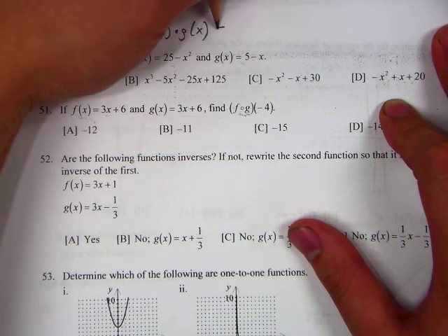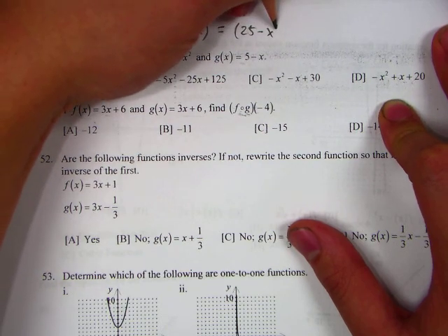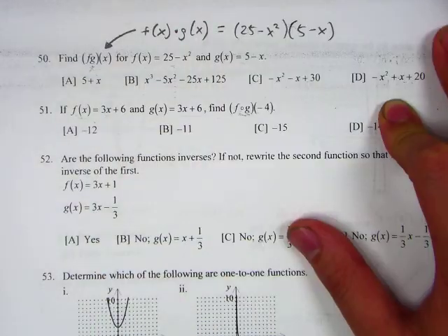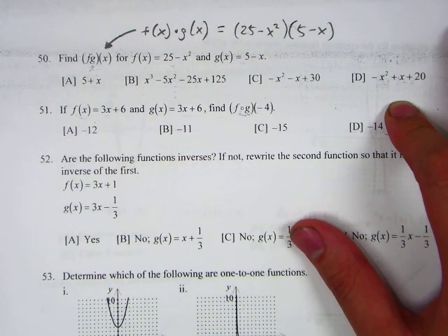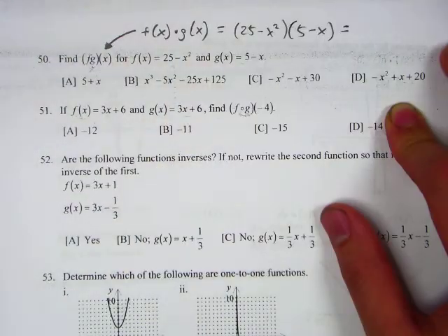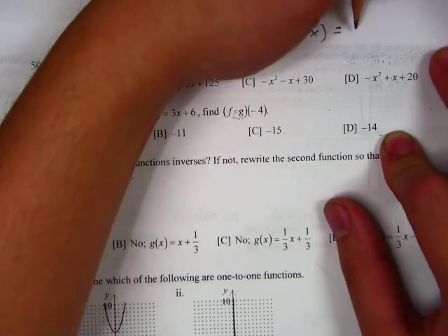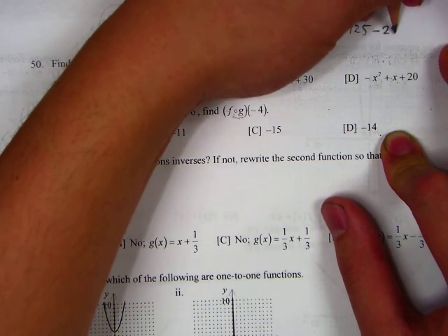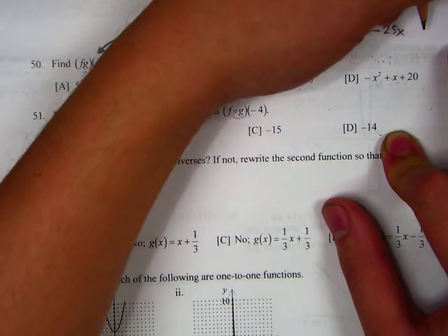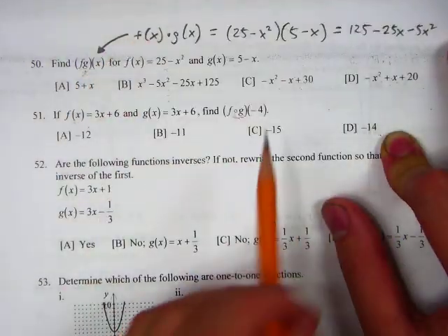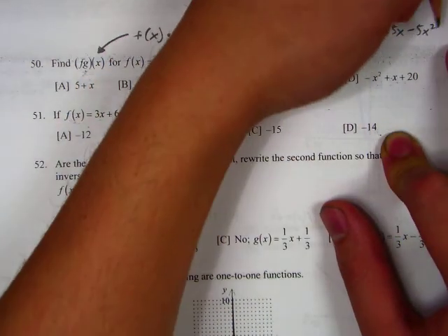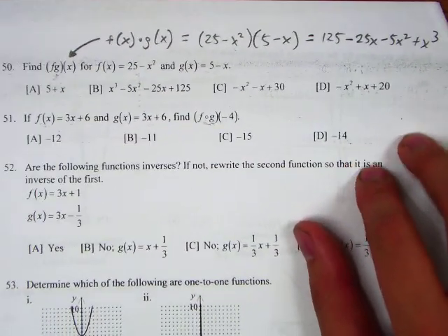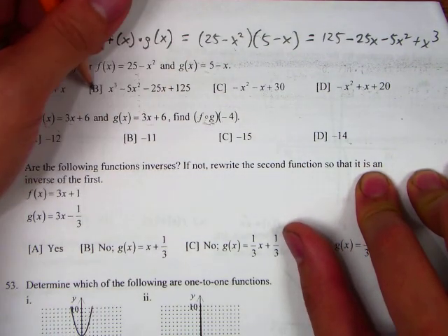So in this problem, it would be 5 minus x squared, which is f of x, and g of x would be 5 minus x. In this problem, we would FOIL it out, so let's go ahead and do that. So we're going to have, let's see, 25 for the F, minus 5x for the O, minus 5x squared, and the L, plus x cubed. So that would be B right there.